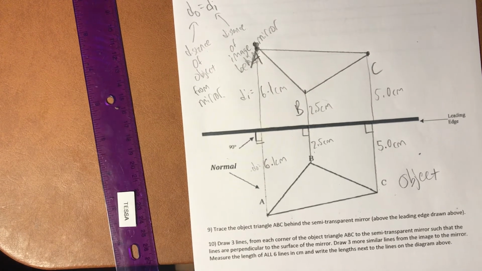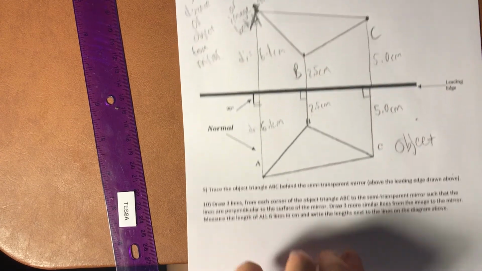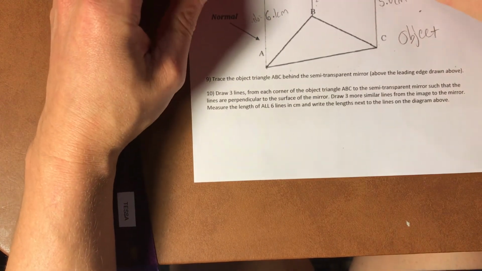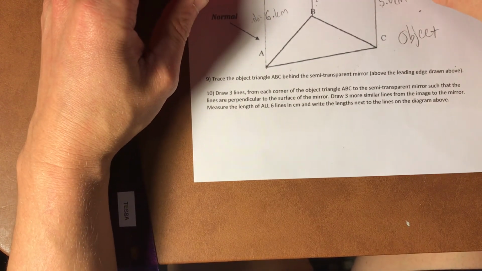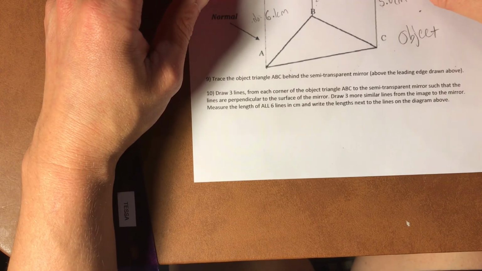So let's get our semi-transparent mirror out, and I can show you what you would see if you had one, at least, if we hold it right where I measured DO right here. I'm going to take this down. I'm going to show you how cool that looks.